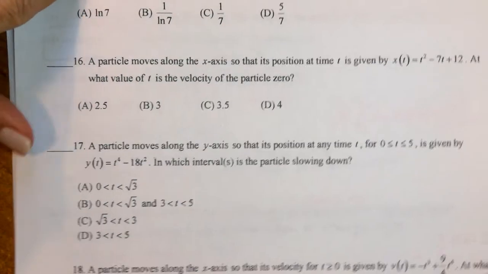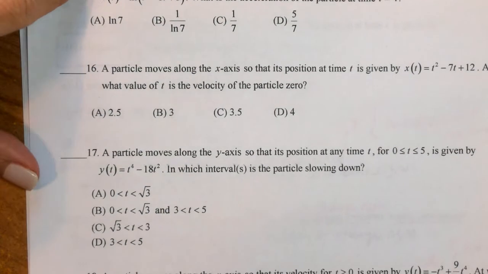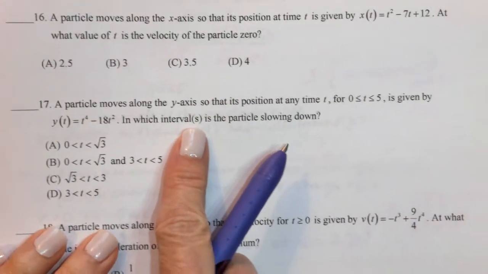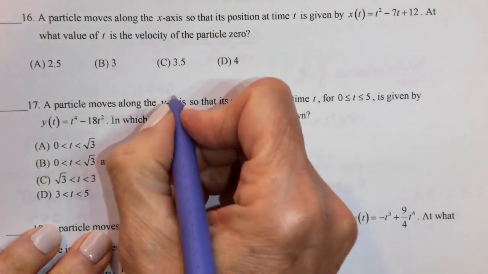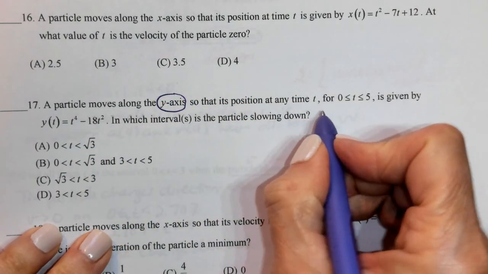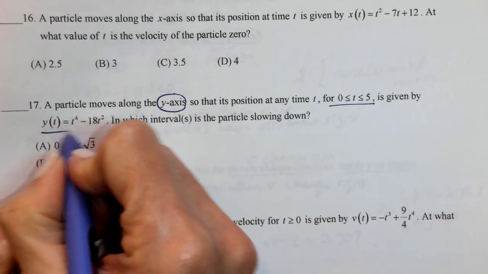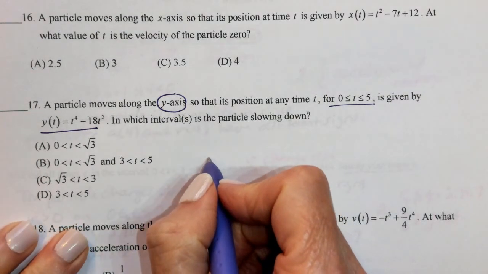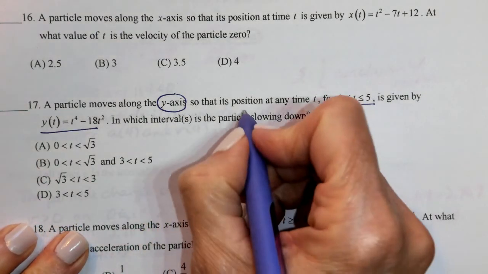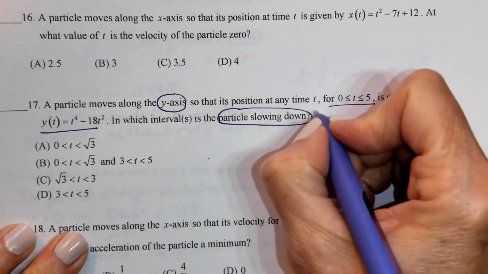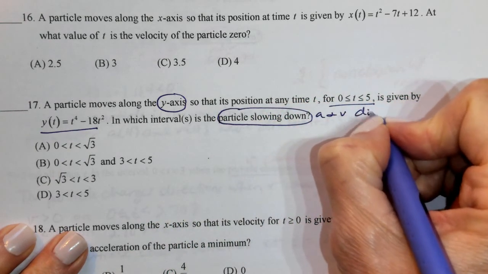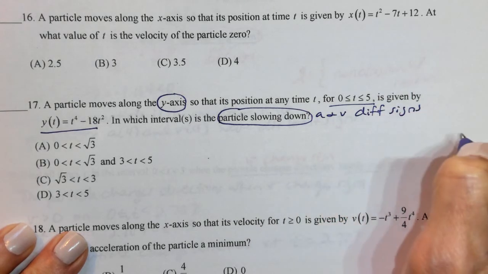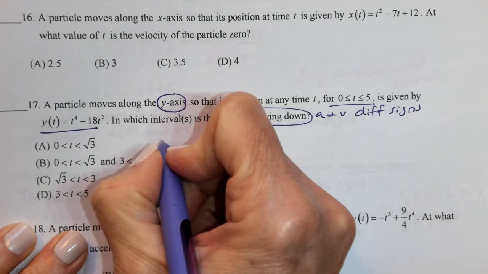Okay. Let's take a look at number 17. A particle moves along the y-axis again, so that its position at any time from 0 to 5 is given by this. So that's the position. During which intervals is the particle slowing down? Well, slowing down means that A and V have different signs. So I need to get A, I need to get V. We'll get V first, since it's the first derivative.